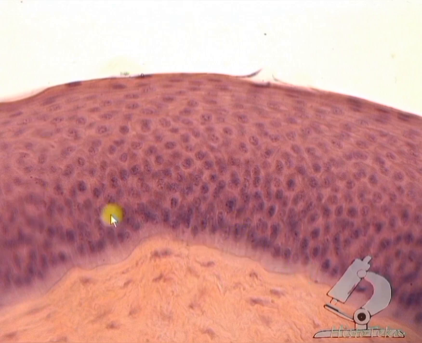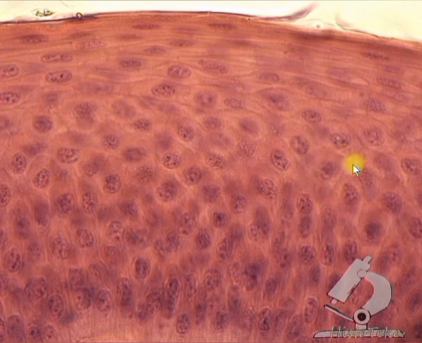The next layer is spinous. The cells of the spinous layer are no longer in contact with the basement membrane. These cells are polygonal in shape with rounded nuclei. Well, the surface layer is a layer of flat cells. The nuclei of these cells are elongated, rod-shaped, and lie parallel to the basement membrane.